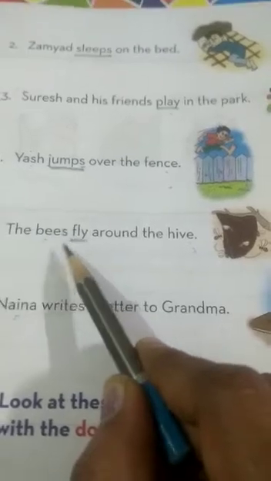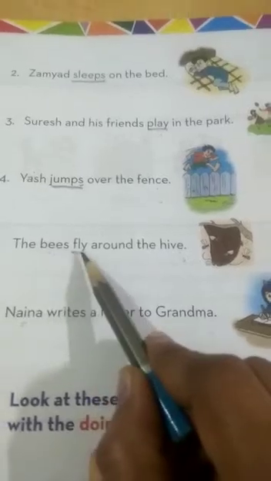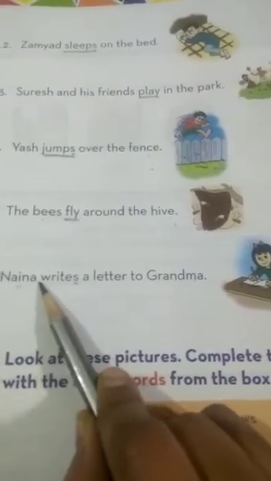There are different rules for adding s and ies. If the verb ends with y, we remove the y and add ies. Those rules you will learn later on. Now here as bees is plural, we do not add s to the verb. The sixth one. Nana writes a letter to grandma. Here Nana is singular, so they have added s to the verb. So writes is the verb here, and they have added s to the verb as Nana is singular.